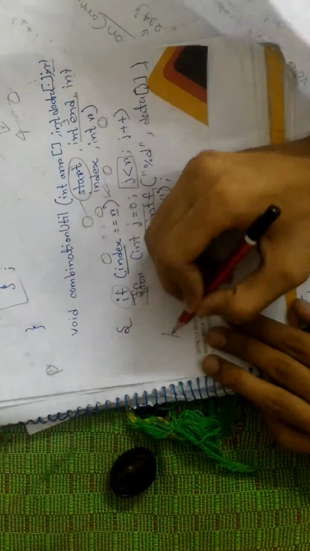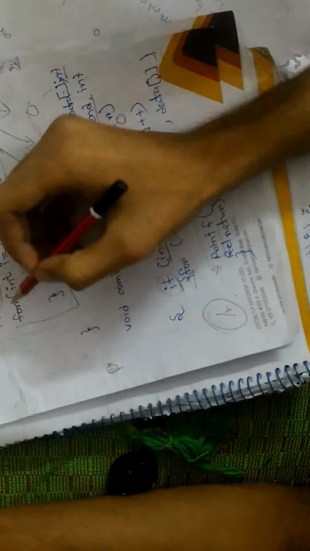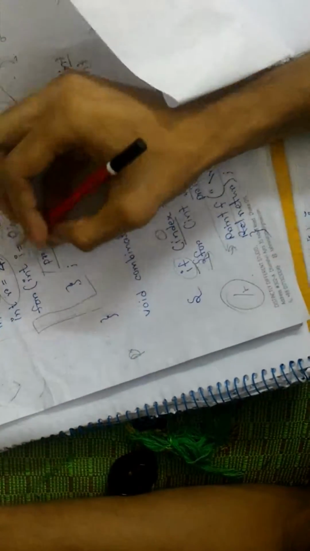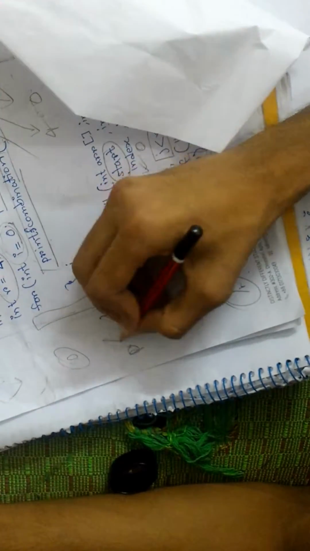A new line is printed, and it will not go any further. This is the base case, so it will return and go back to the calling sector. So in the first iteration 0, it's printing a new line.